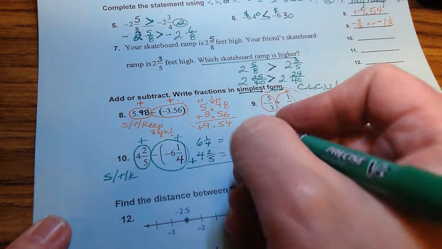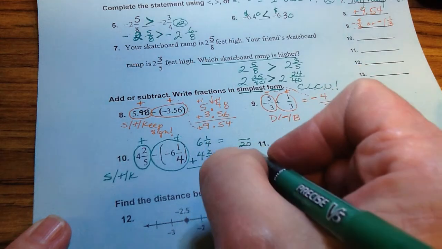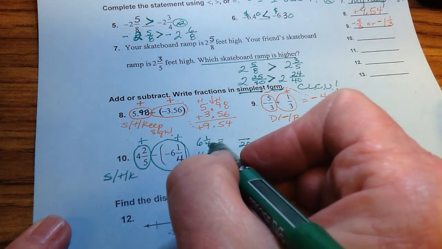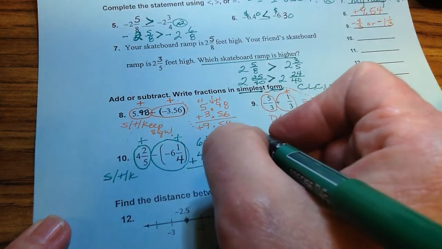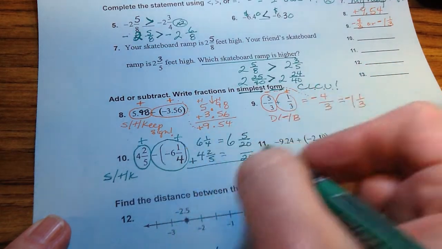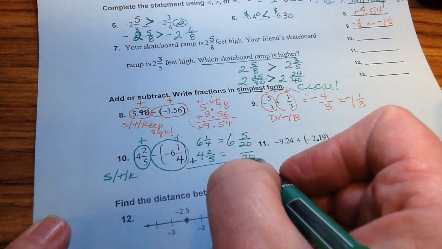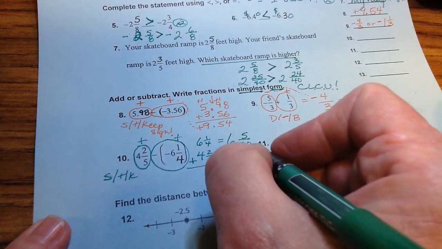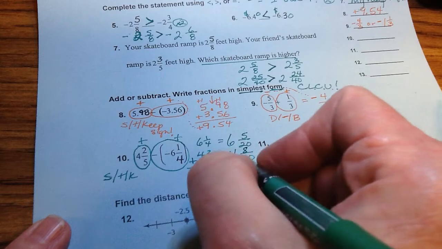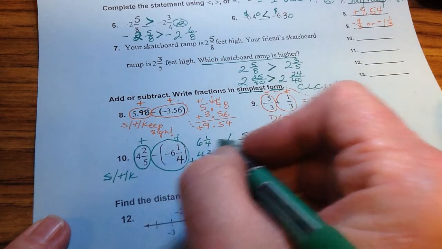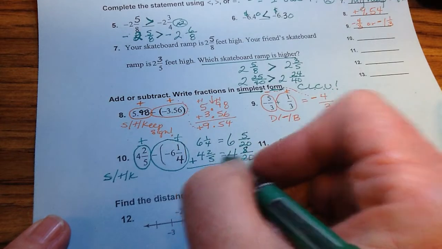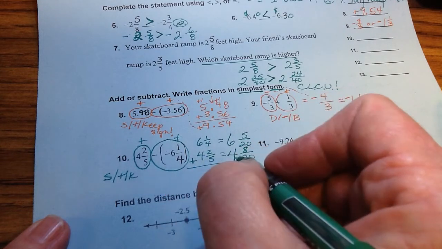Well, 4 and 5, the LCD is going to be 20. I think 4 goes into 20 how many times? 5 times. So 1 times 5 is 5. 5 goes into 20 4 times. 4 times 2 is 8. And that's called the conversion. We just converted 1/4 to be 5/20. Keep the 6 the same. Convert 2/5 to 8/20. Keep the 4 the same.